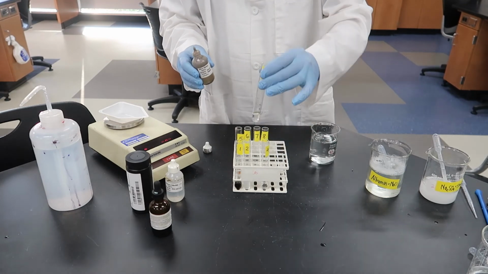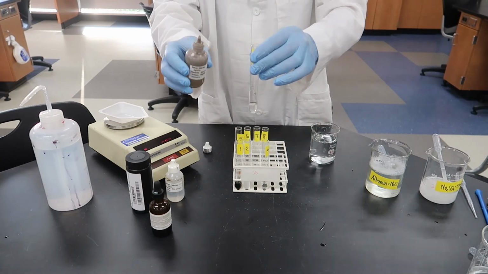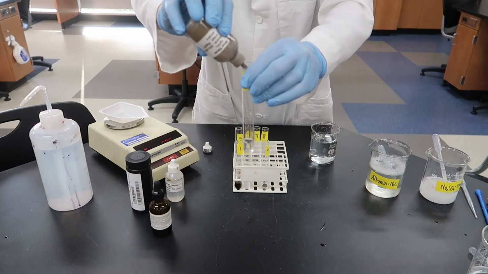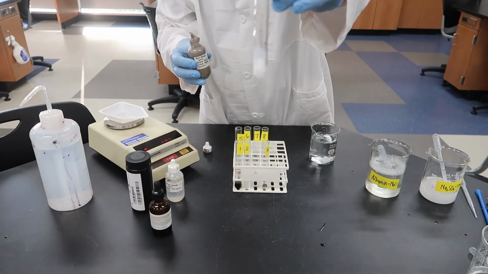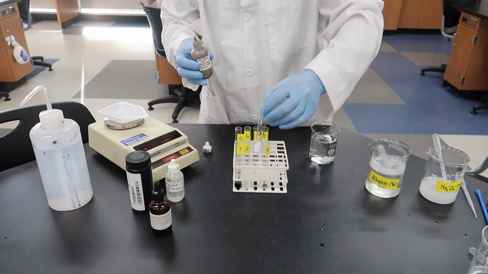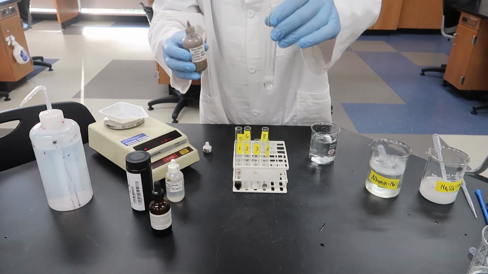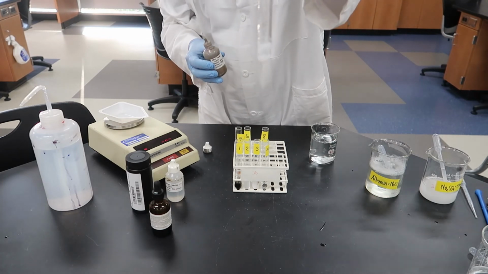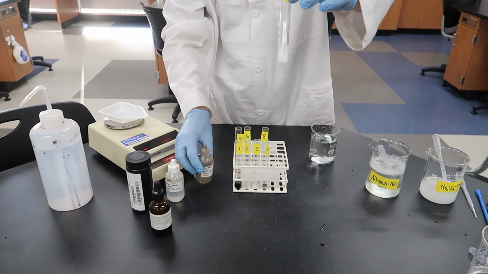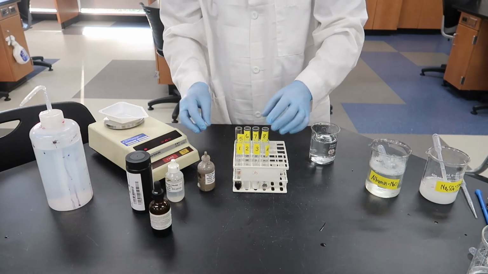Alright, let's go to our silver nitrate, AgNO3. We're going to add that to test tubes 3 and 7. And in test tube 3 we definitely got white precipitate, looks like milk. And in test tube 7 we also got a white precipitate. Again, looks like milk. So positive results for both of those.